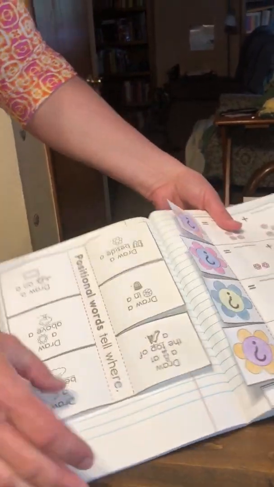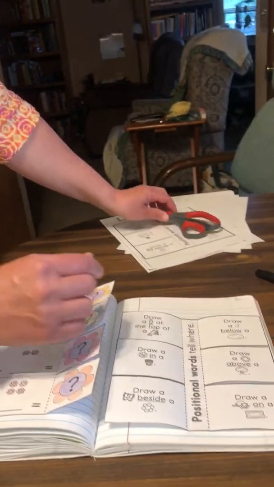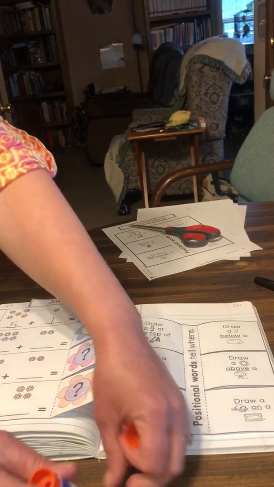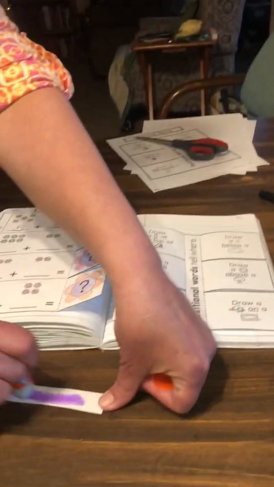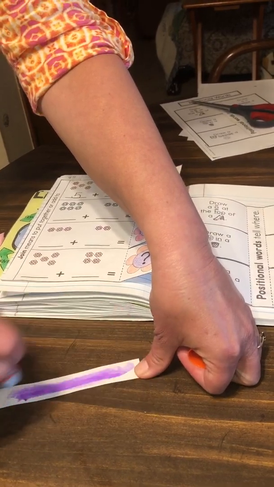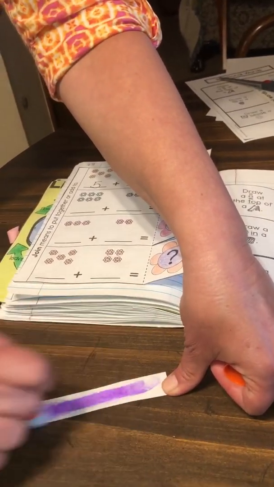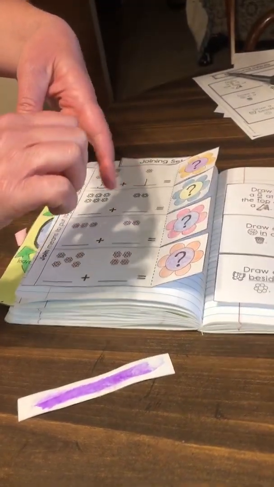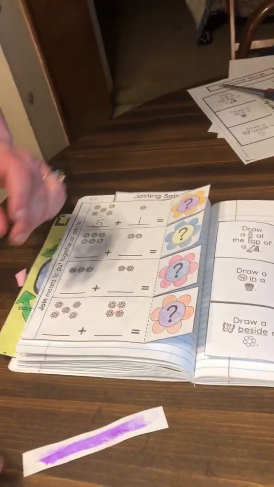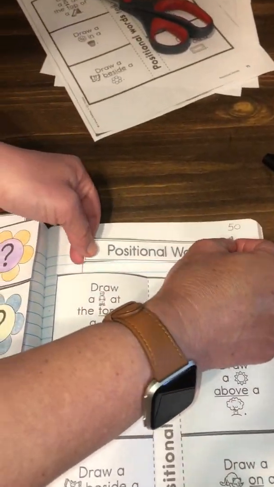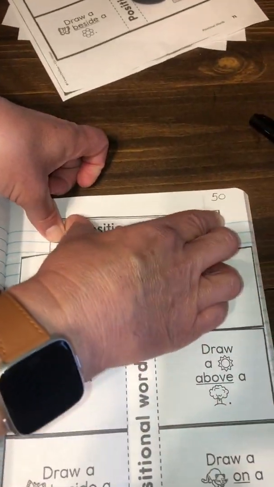Now that I have those cut out, I'm going to glue my title down. 3, 4, 5, 6, 7, 8, 9, 10. Make sure your letters are going the right direction.